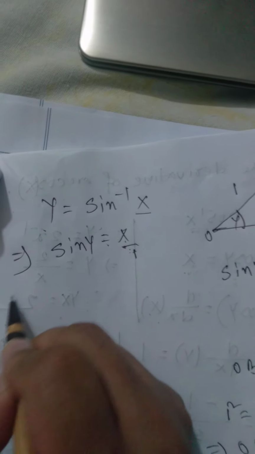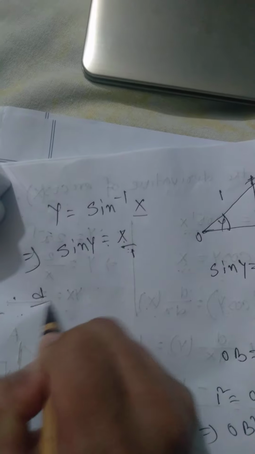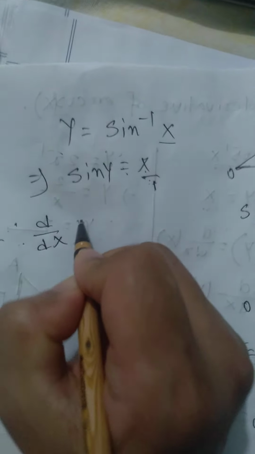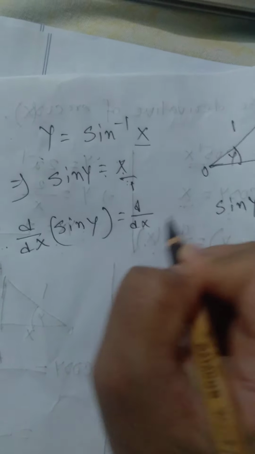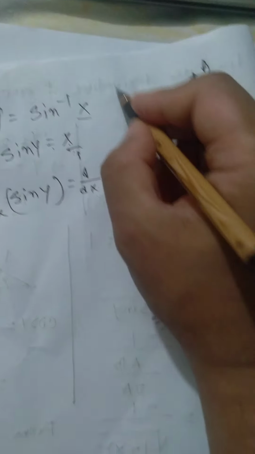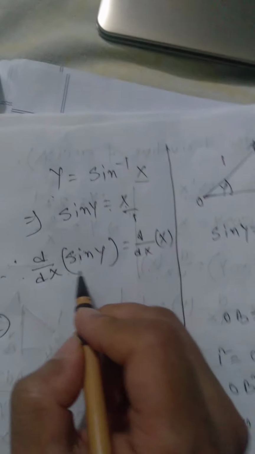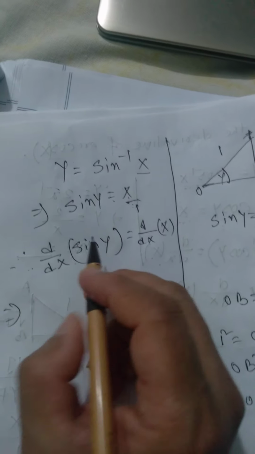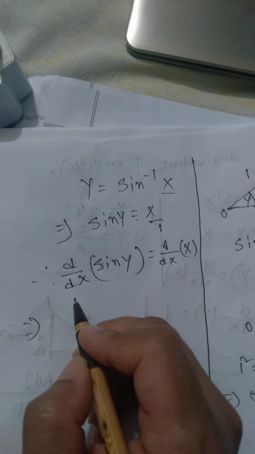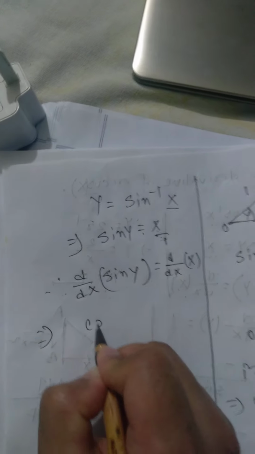So if we differentiate with respect to x, what will we find? d by dx of sin y equals d by dx of x. What is the derivative of sin y? It is cos y.